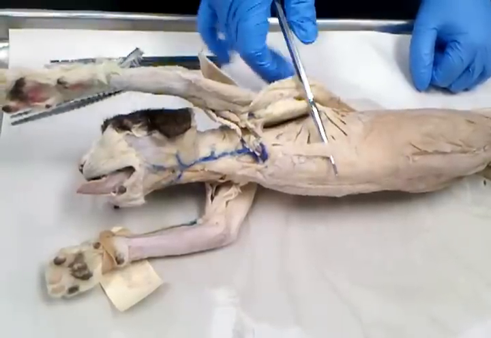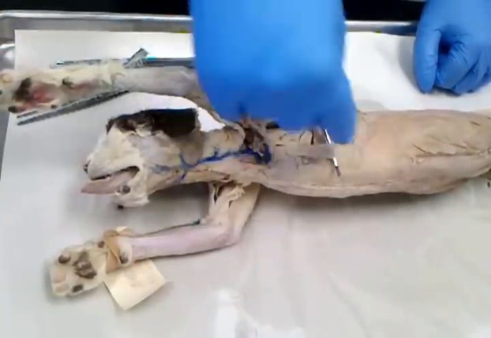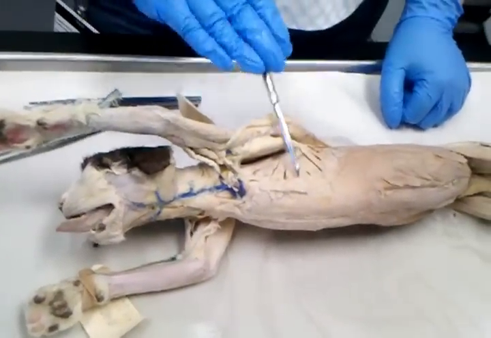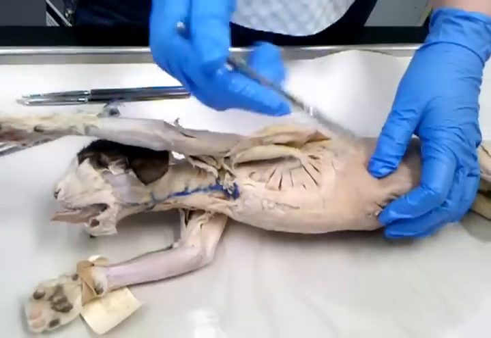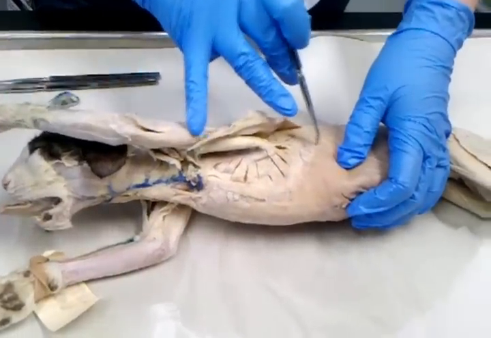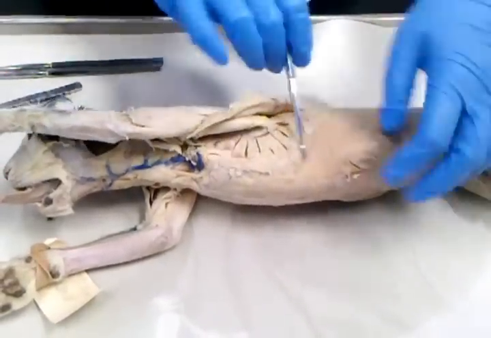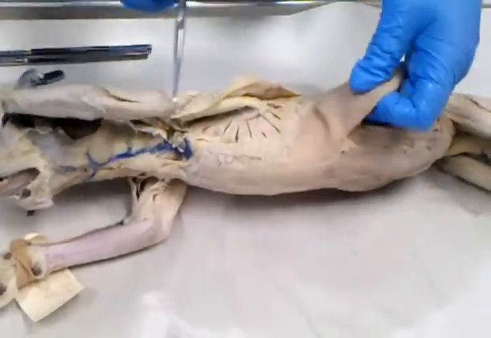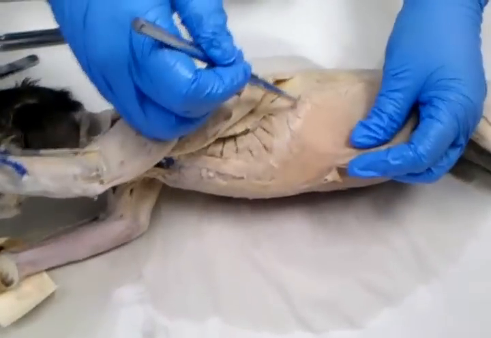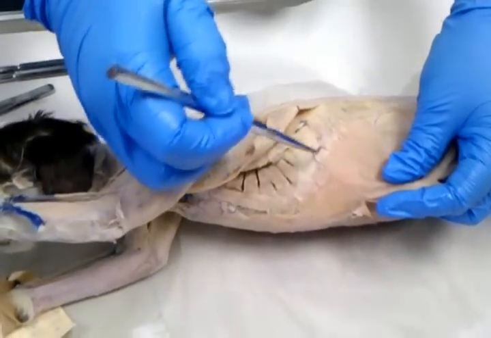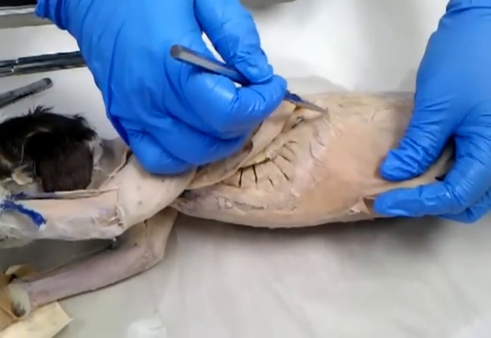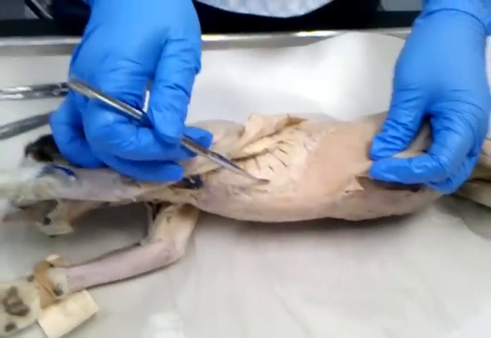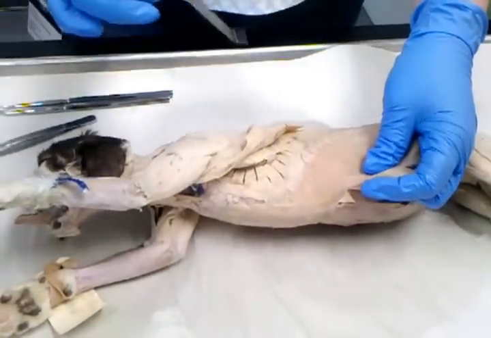Then you've got scalenes right here. It's covering part of serratus ventralis. And then you've got the external intercostals over here. Can you see this little boundary right here? Over here is part of the external oblique, so that's all external oblique. So the external intercostals are what you're seeing right here, because you can actually start to see some of the ribs here. So serratus ventralis, scalenes, and external intercostals.